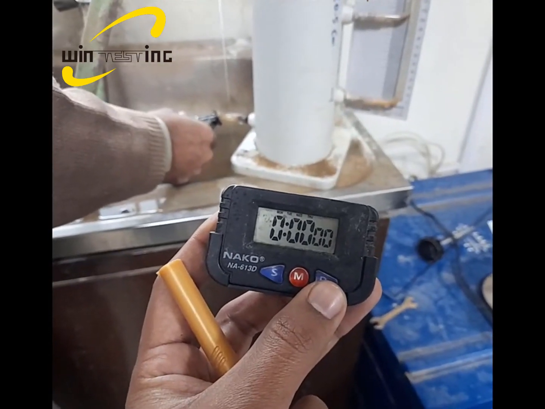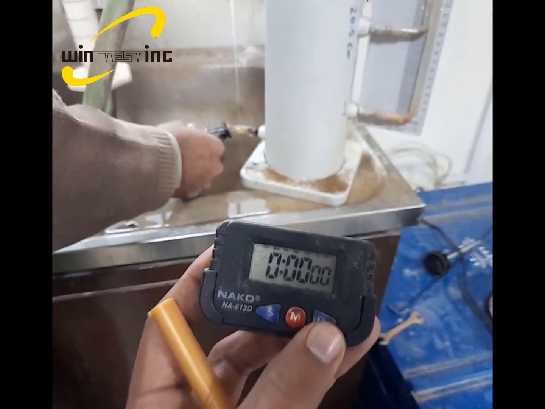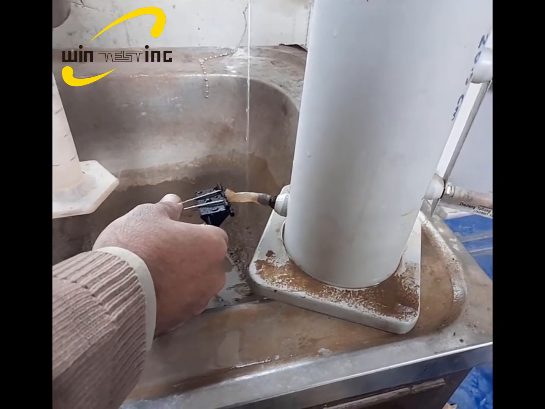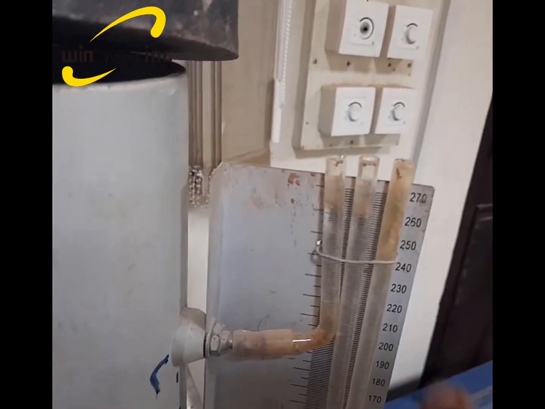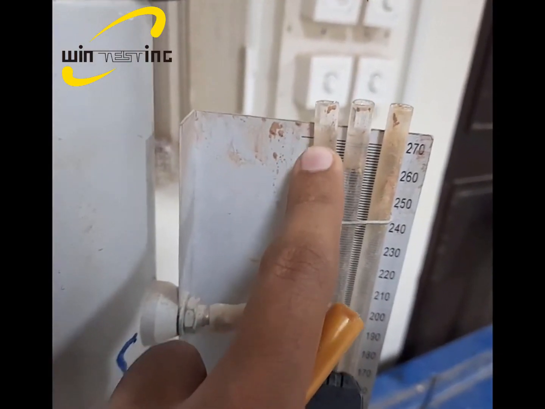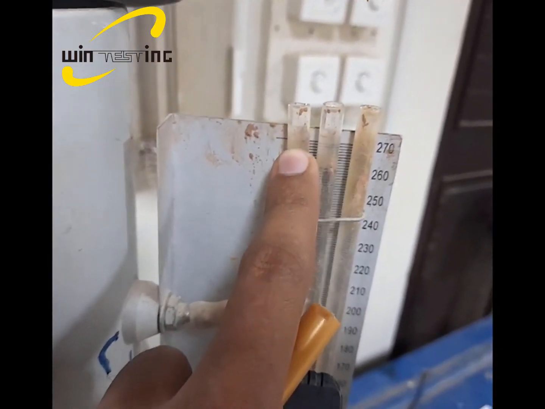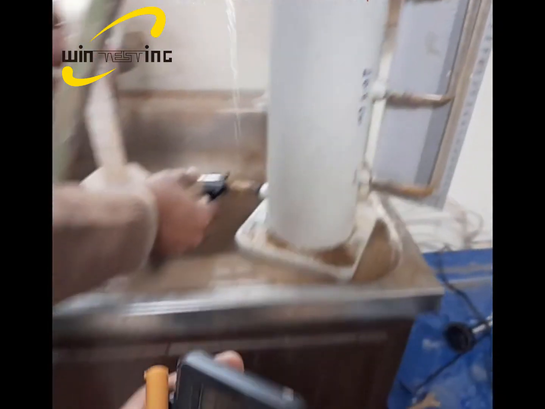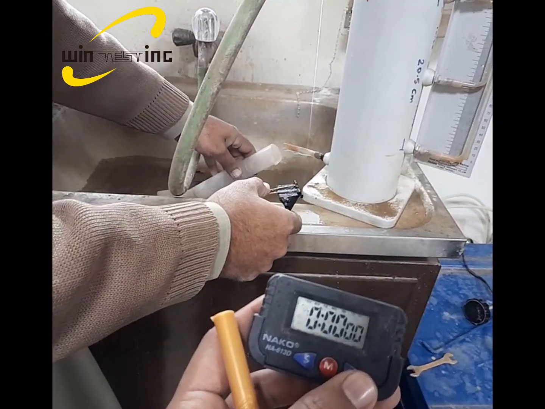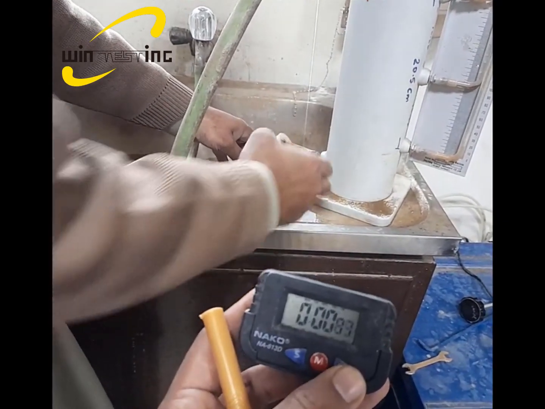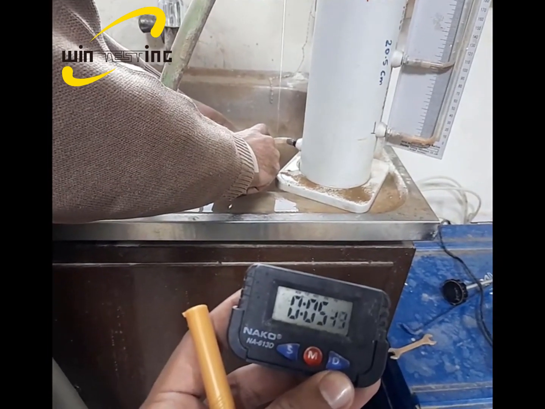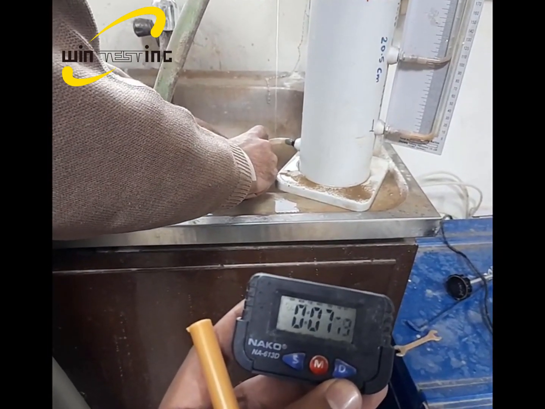Now we'll perform the test. Here we have the stopwatch, and from here we'll collect the discharge from the mold, and here you can see the H1 value, that is 270 mm. The head of the water in this burette will be constant, 270 mm. Now, start. Okay. Now we'll note down the time required to have the discharge of 100 ml.